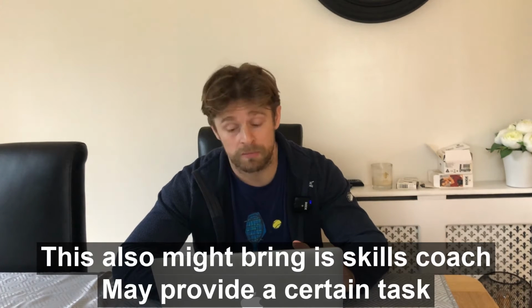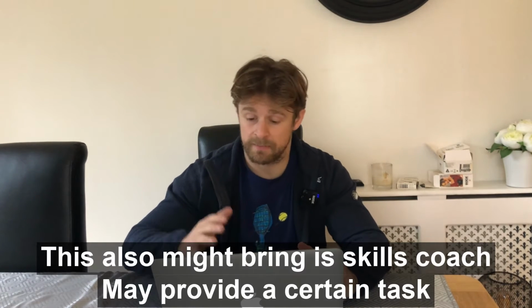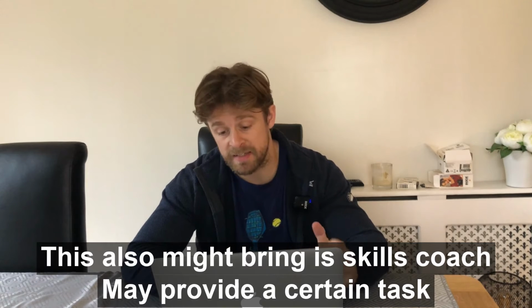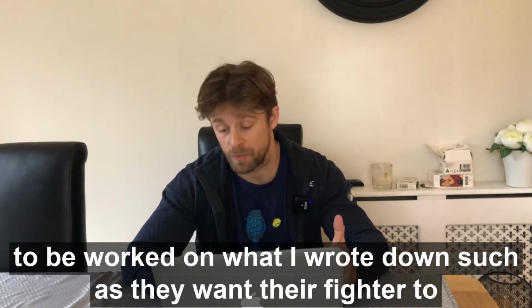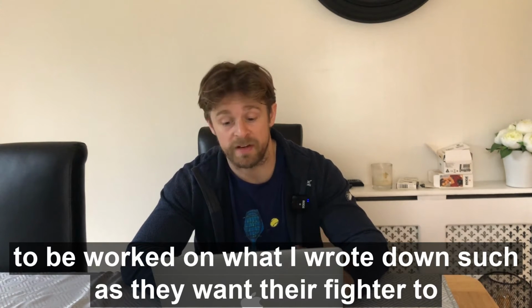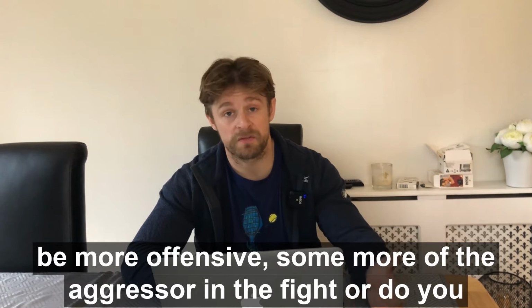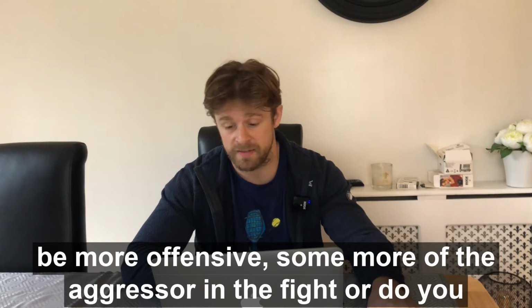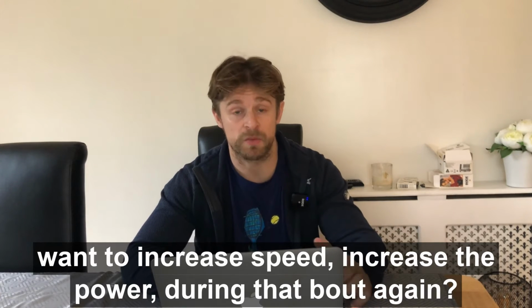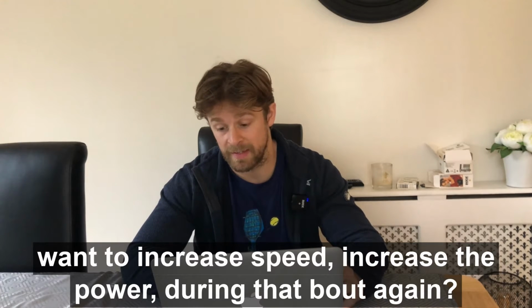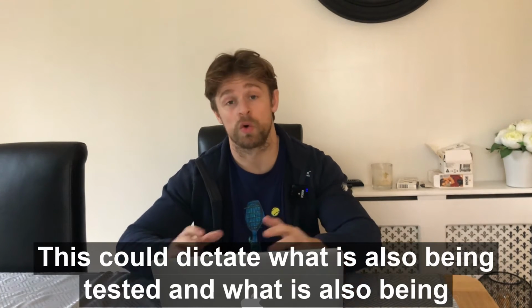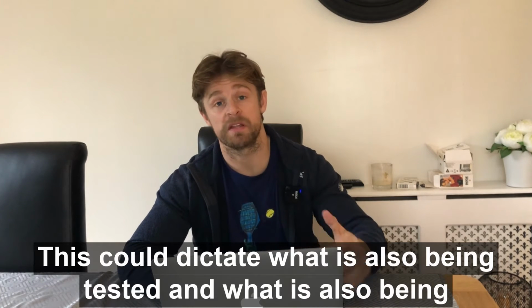What this also might bring is the skills coach may provide a certain task to be worked on. What I wrote down as such is they want their fighter to be more offensive, so more of the aggressor in the fight, or they want to increase speed, so they want to increase the power during that bout. Again, this could dictate what is also being tested and what is also being developed during the strength and conditioning program.